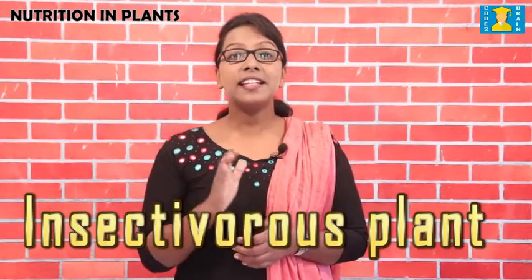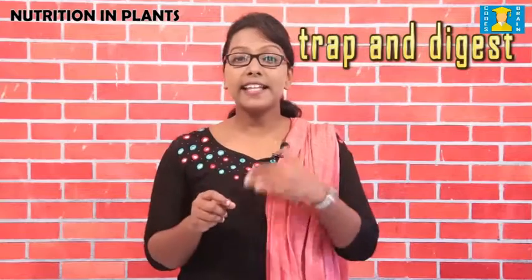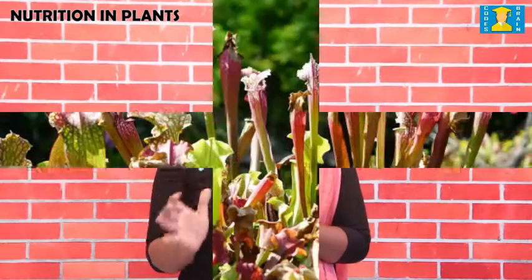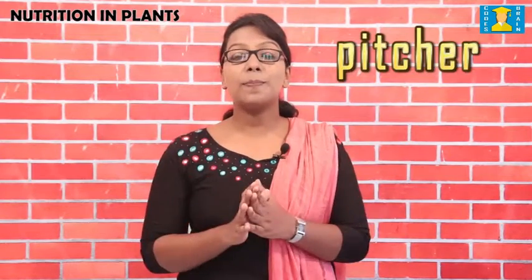Now we are going to see another type of plant, insectivorous plant. Some plants eat insects. Such plants are called insectivorous plants. They trap and digest the insects. Pitcher plant is the example of an insectivorous plant. In pitcher plant, the leaf is modified to form a pitcher-like structure. The bright color of the pitcher makes it very attractive to insects. Inside the pitcher, there are several hair-like structures.